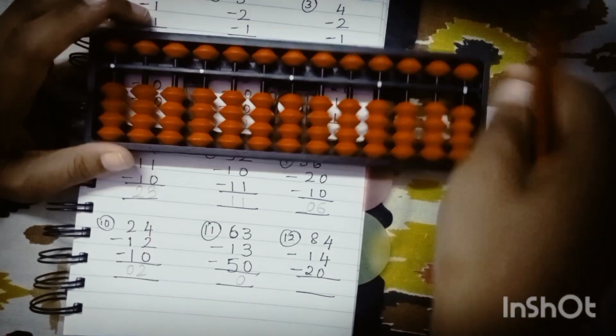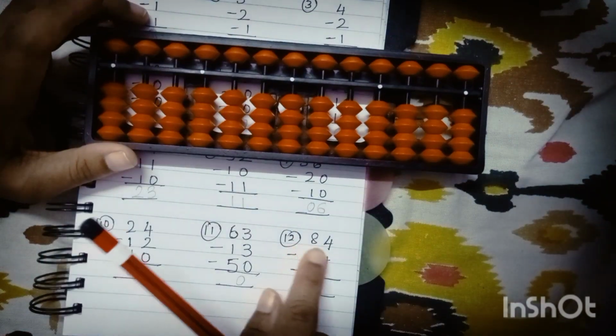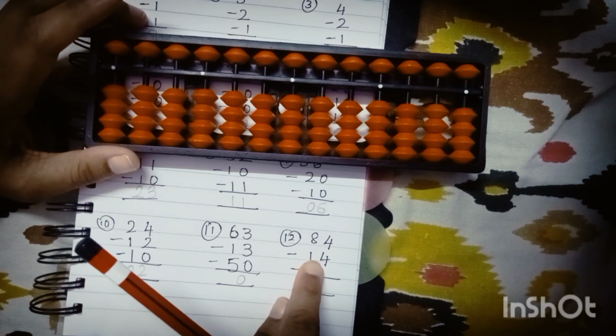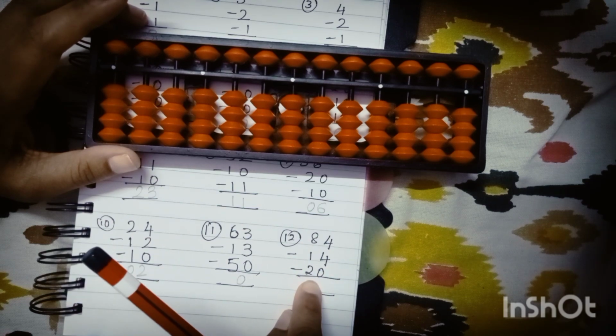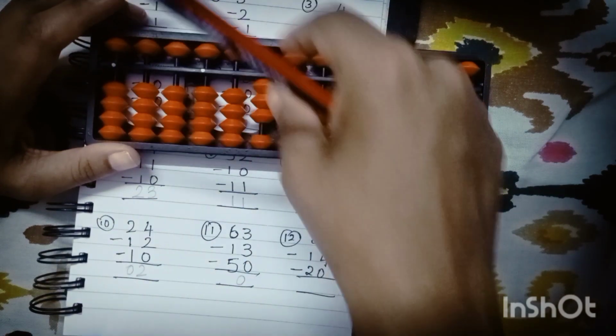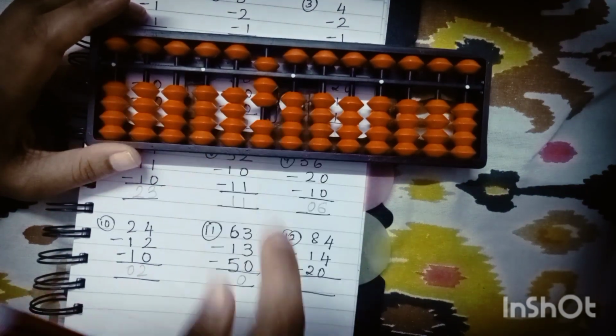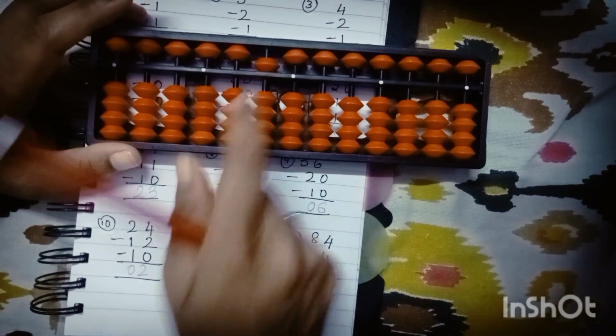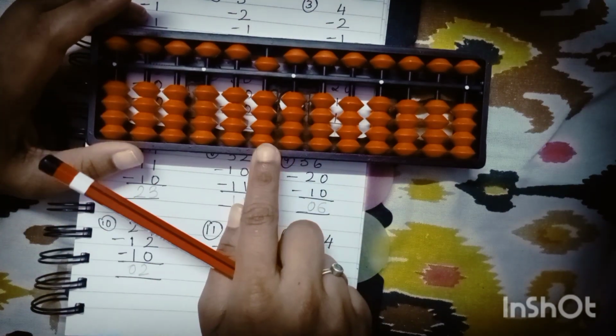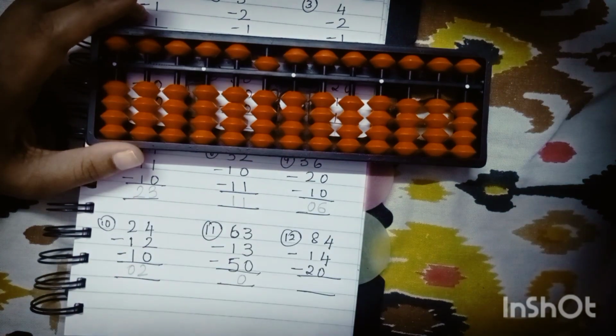Next, clear the scale. 84 minus 14 minus 20. 84, minus 14, minus 20. So what is our answer now? It's 50.